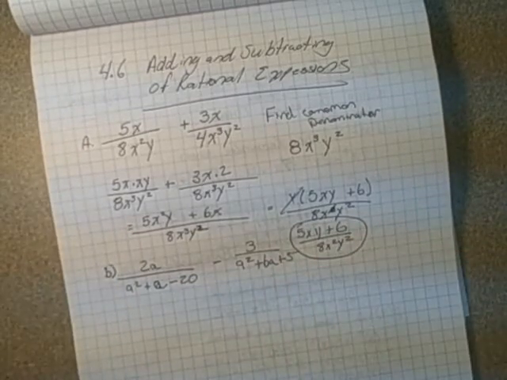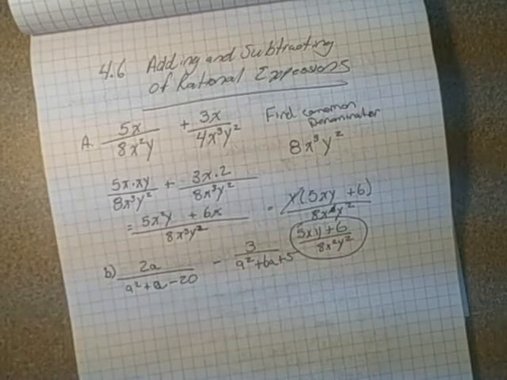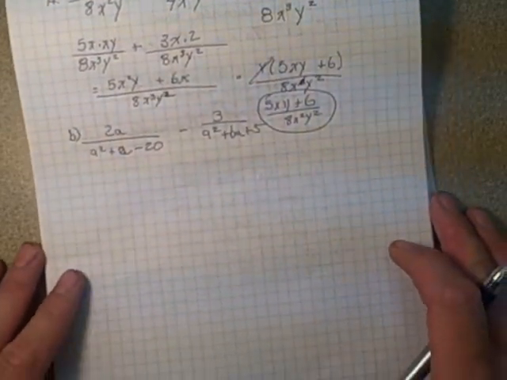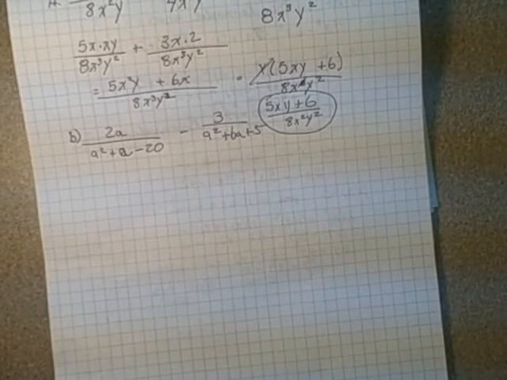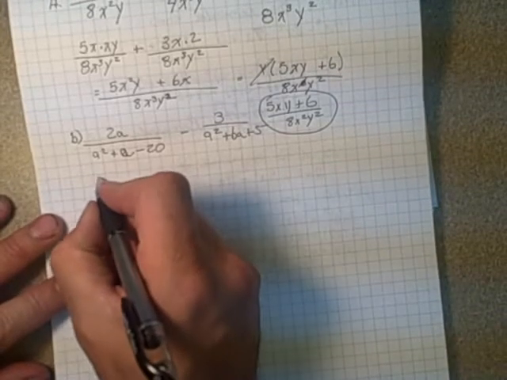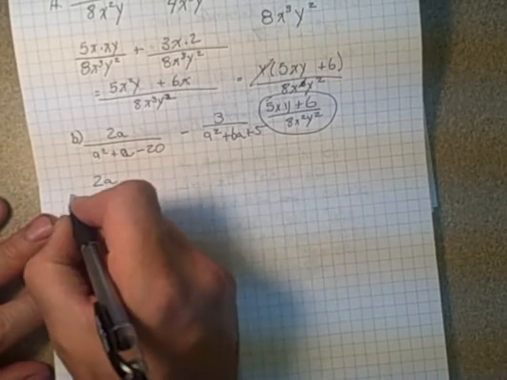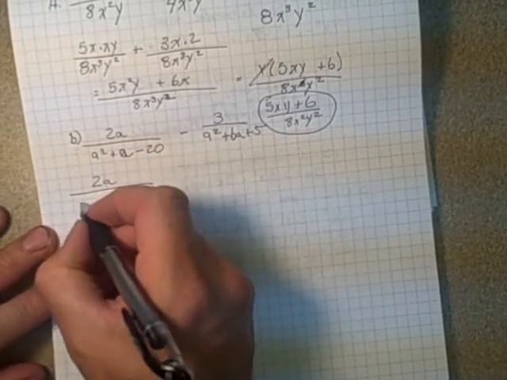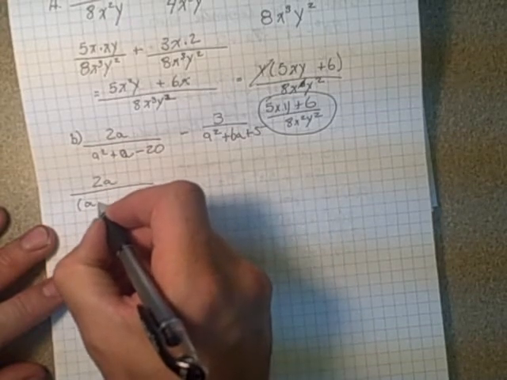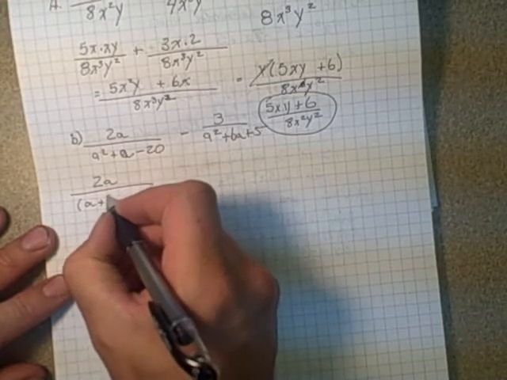Okay, we're going to do another example here. I'm going to move up the field of view. And this one deals with binomials in there as well. So the first thing we got to do is factor. So this would mean a plus 5 and a minus 4.